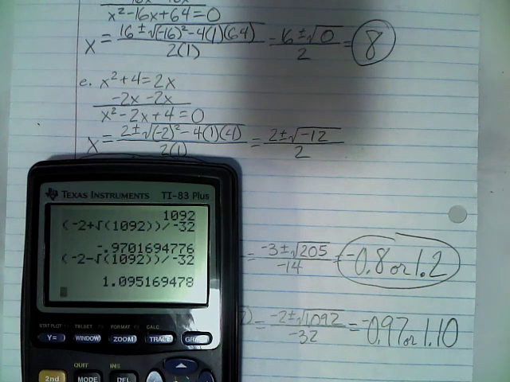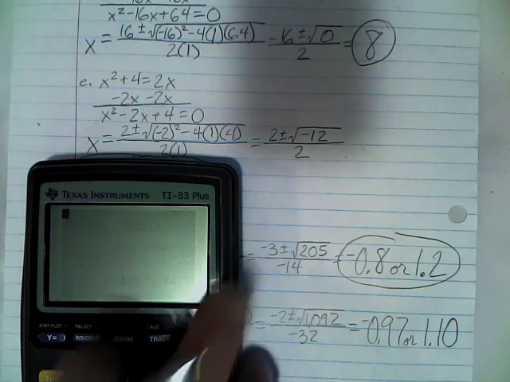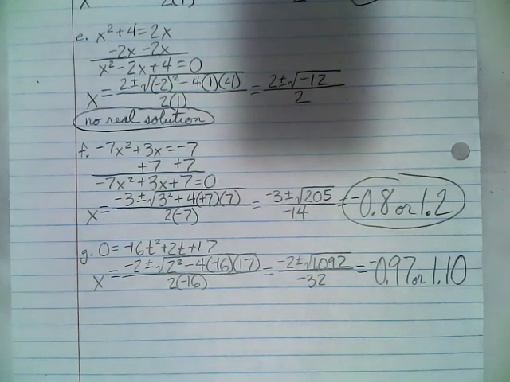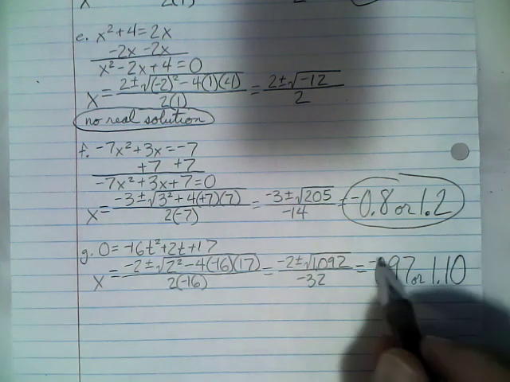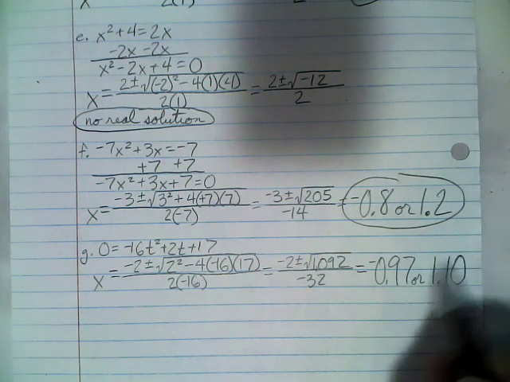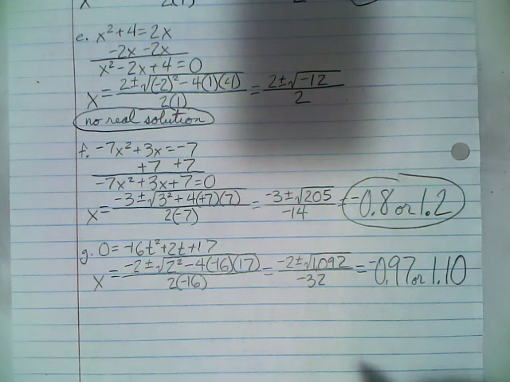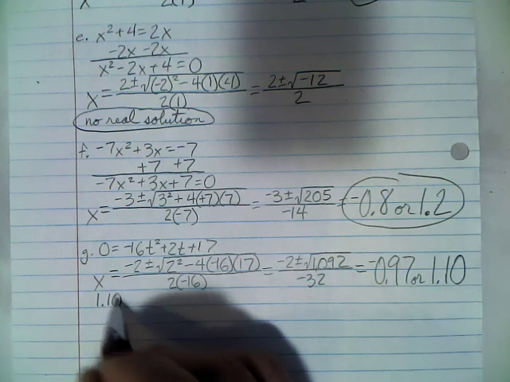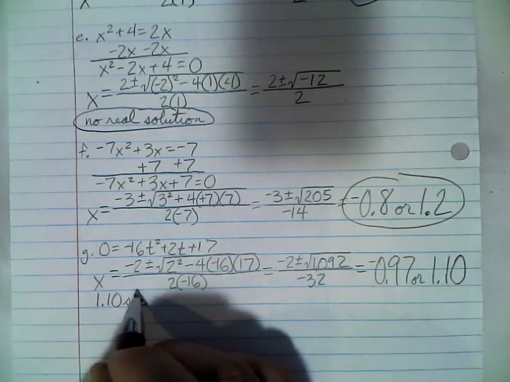Now I'm not going to circle that because this is coming from a story problem. This is a real world situation. So we need to consider, do these values make sense? If we're asking how long it is going to take to hit the ground, it doesn't make sense to go back in time. So the only answer here that makes sense with this real world situation is this answer right here. So my answer to G is going to be 1.10 seconds.